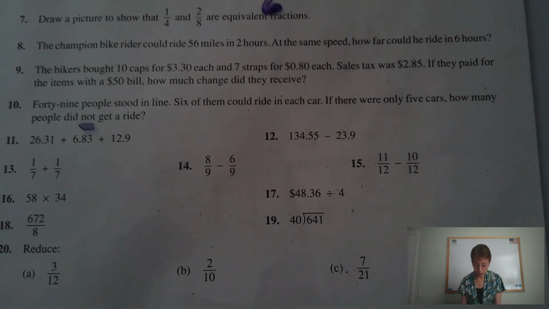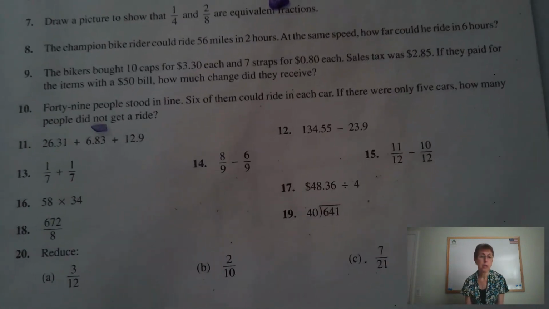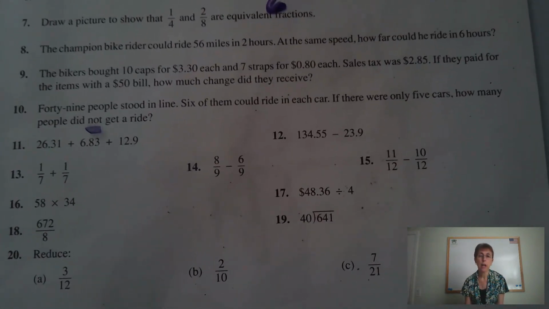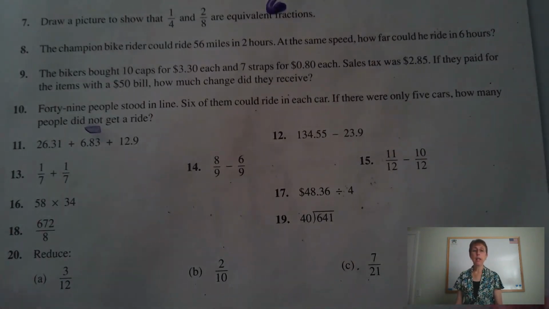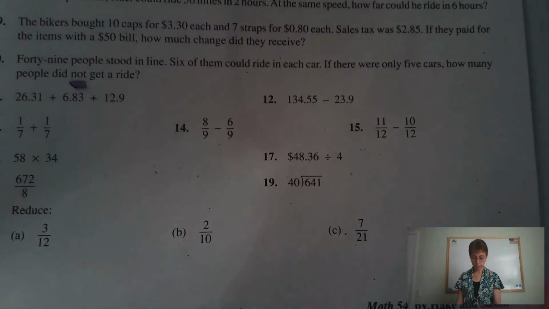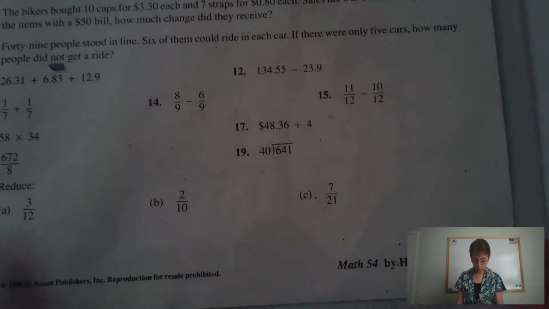Number 16, you have multiplication, so you set that up vertically so you can work that out. 17, you have a division problem. Set it up using the bracket so you can go through all the steps that are necessary there. Number 18, you have what looks like an improper fraction, but you also know that to be a division problem. But again, set it up with the bracket so you can go through the steps of long division. 19, long division. And then you have 20.